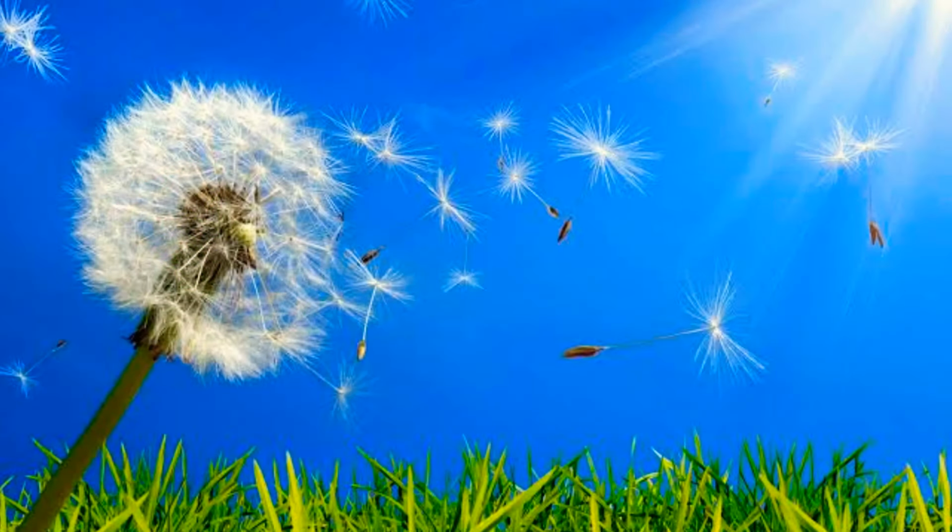Finally, seeds get dispersed or scattered away to new places, and the plant life cycle starts again. Seeds can get spread by animals, wind, and water.